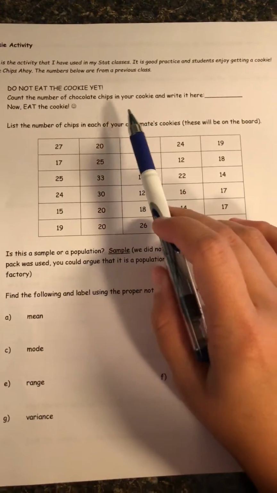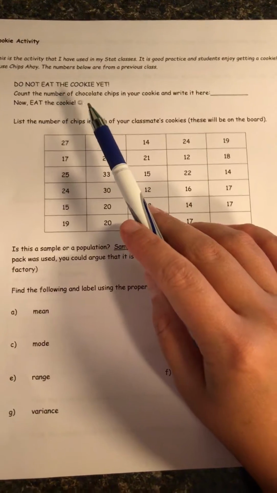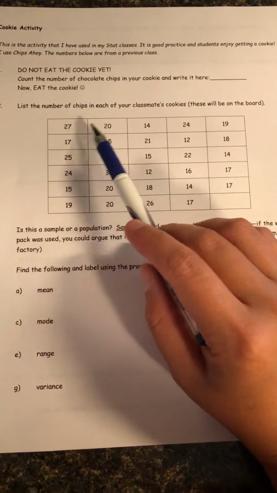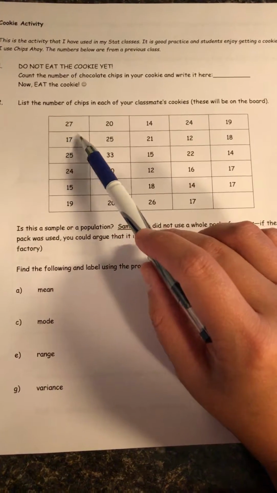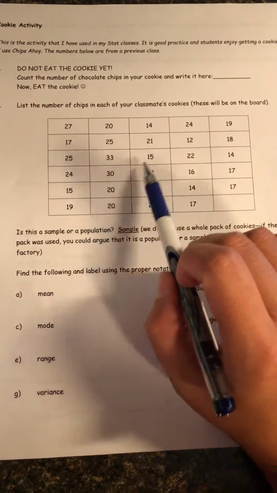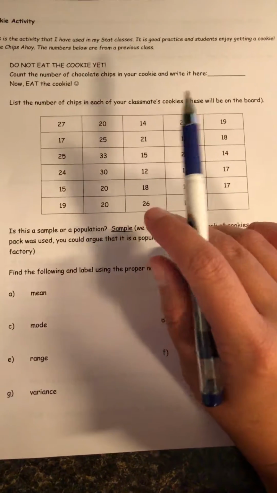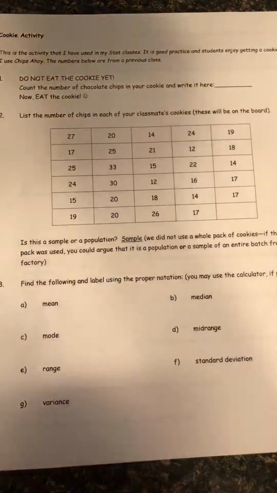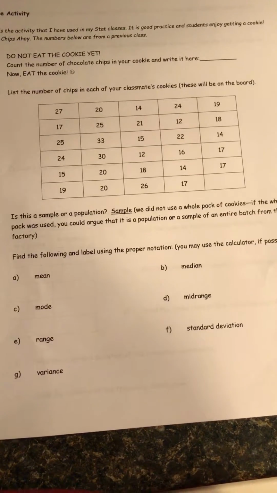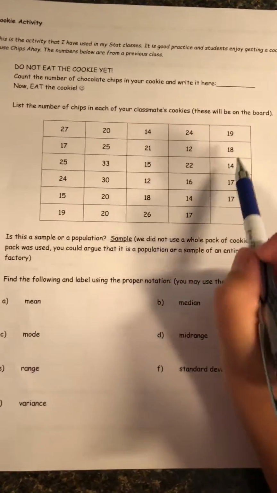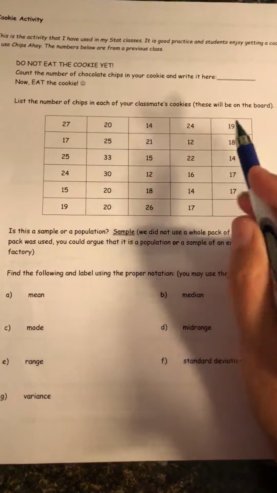So this cookie activity, what I do is I give students a chocolate chip cookie from Chips Ahoy, and then we write the number of chips in the cookie on the board. Obviously some people debate on whether you count halves or quarters if you've just got a small chip, but I usually tell them if there's a black dot, just count it as a chip. So this was one of my classes' numbers that we had.